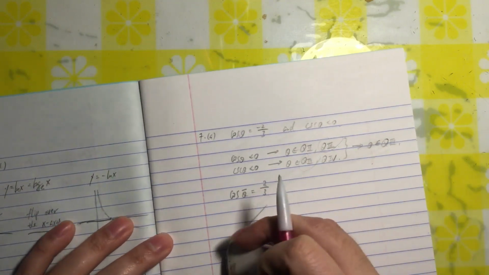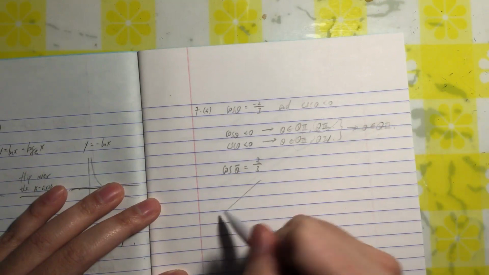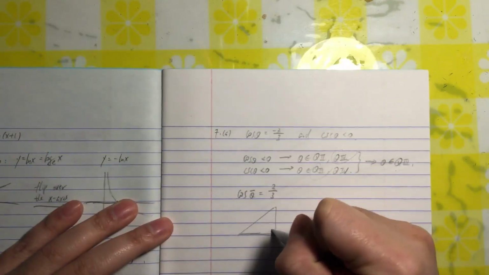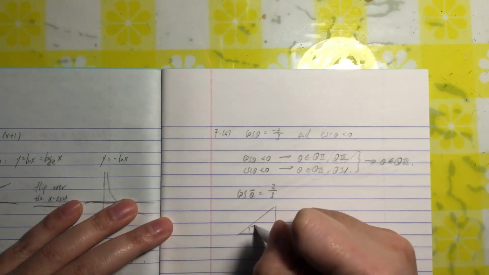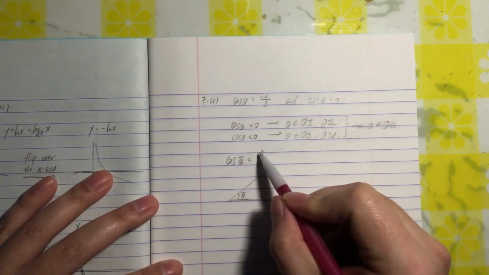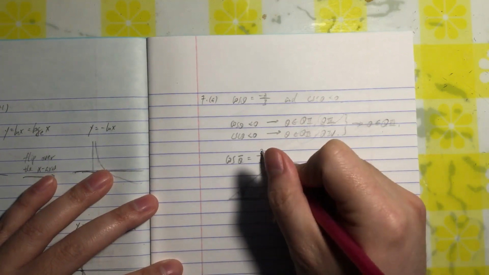Let's call this angle theta bar. Cosine is always adjacent over hypotenuse. Let's label the adjacent and the hypotenuse.